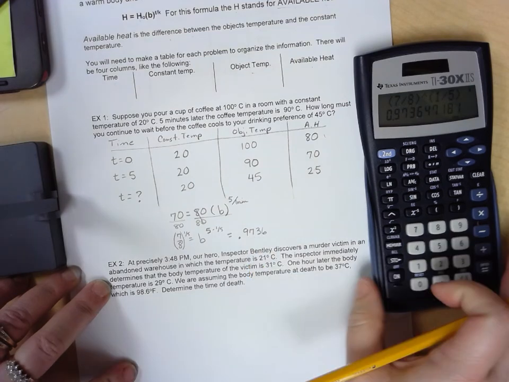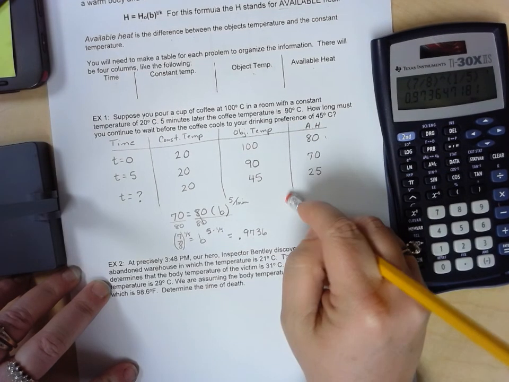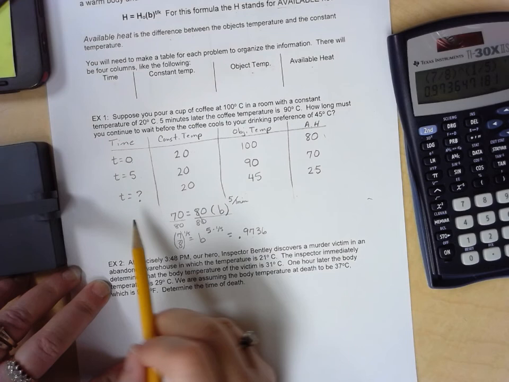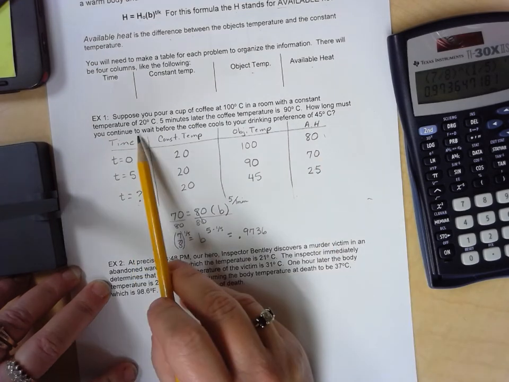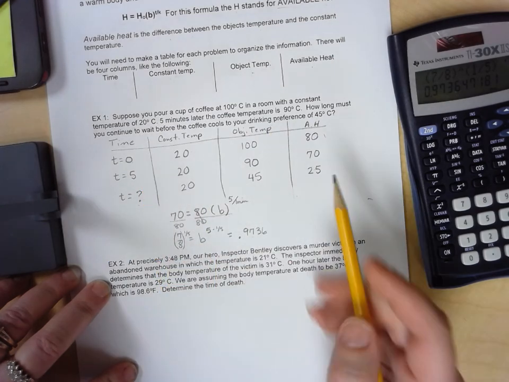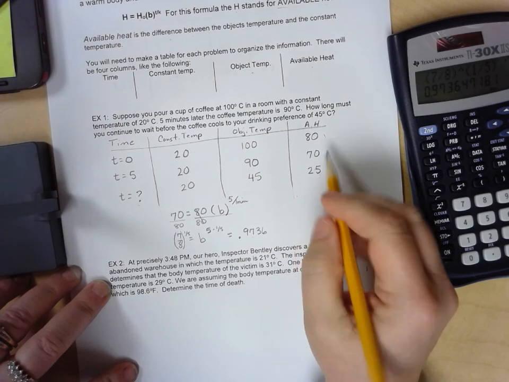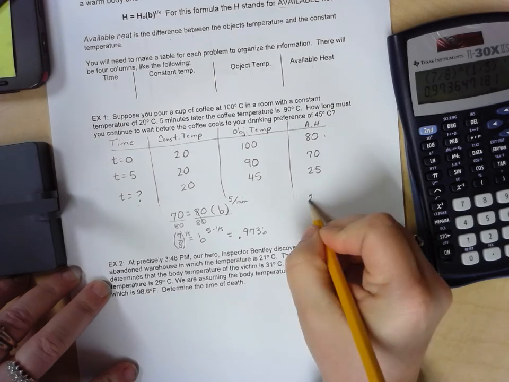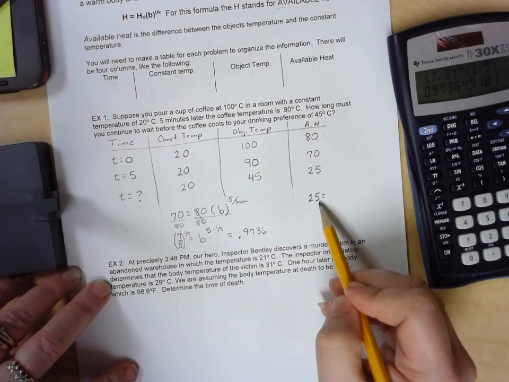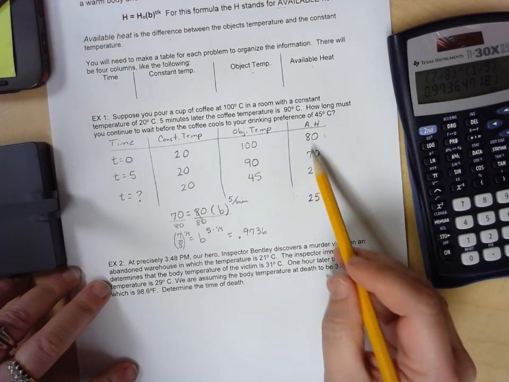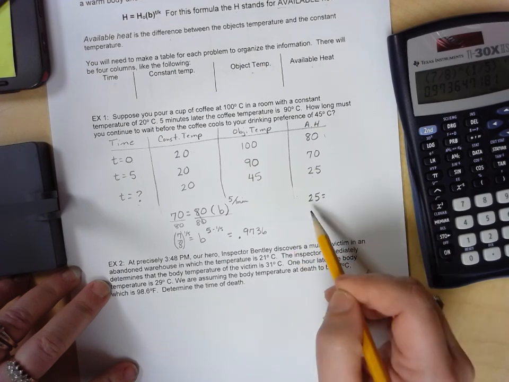per minute. Okay, now we're going to go back and actually answer the question at hand, which is at what time or how long must we wait until the coffee cools to the drinking preference of 45 degrees. So my ending value of available heat will be 25. You'll have the choice to use either of those other available heats, but you'll just keep in mind that your answer will be in relation to whichever one of those that you chose.